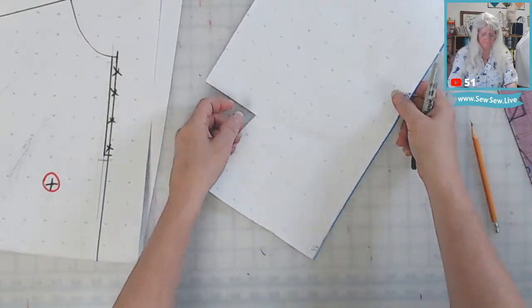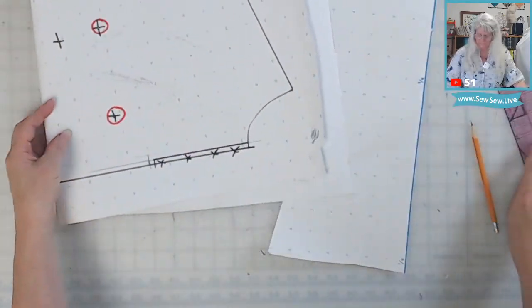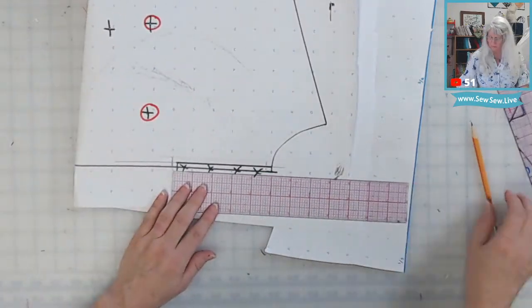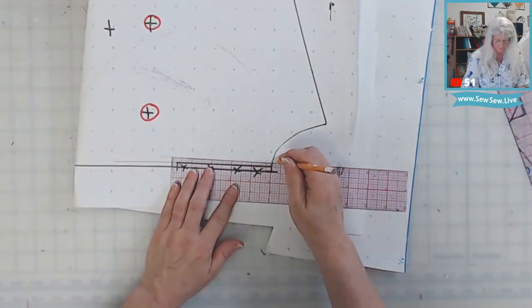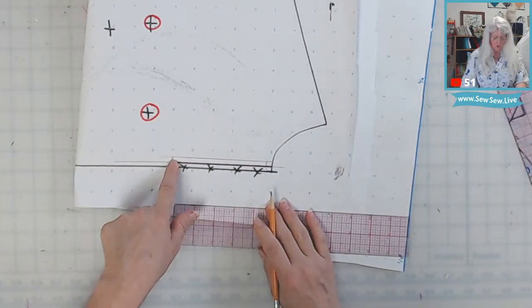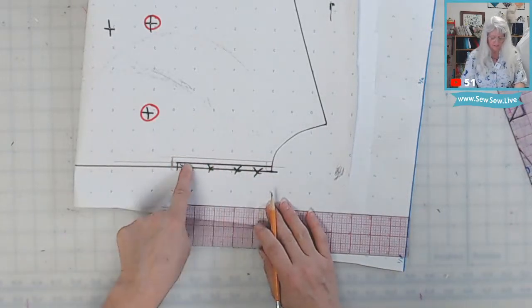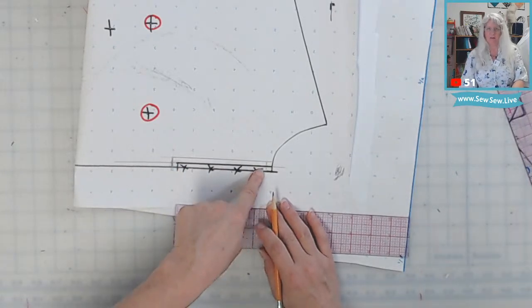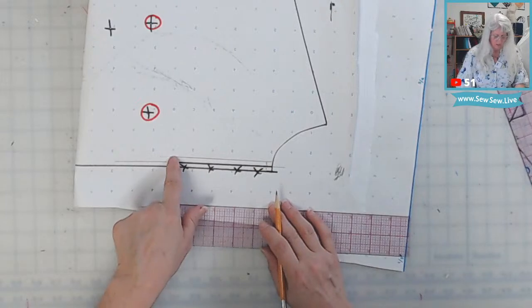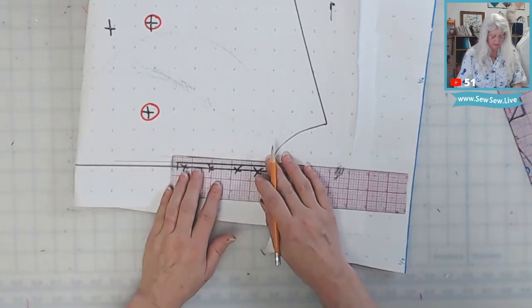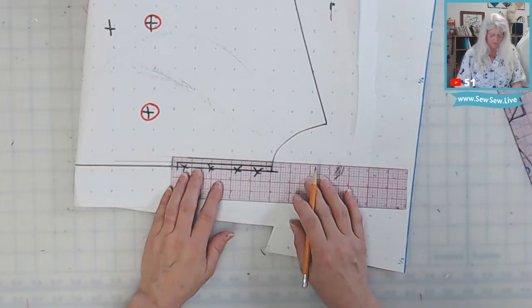All right, so now we're going to measure our opening. Remember, let's draw my pencil line in here. The finished opening is my pencil line here. The black heavy line here is the cut line and the raw edge of the fabric. So we need a piece that's going to actually go the length of this sewing line, which is 5 inches for me, a tiny bit over.